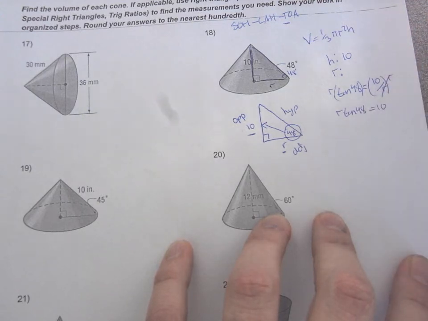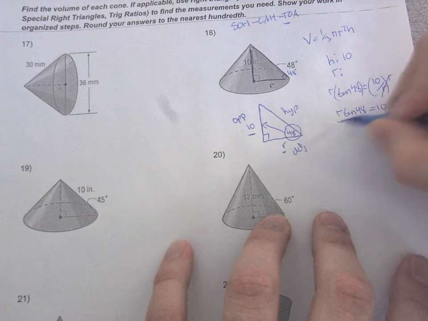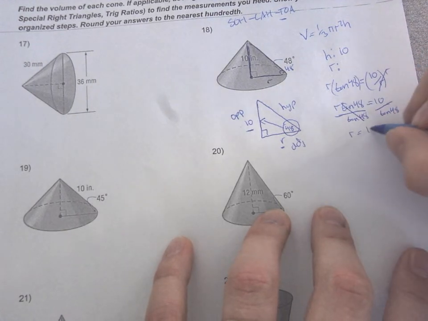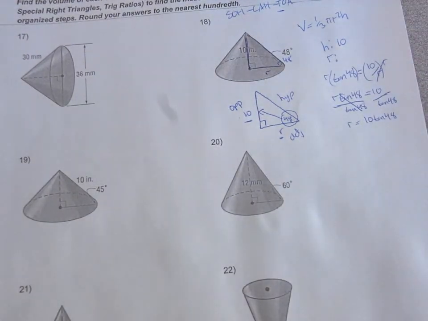Okay, and I'm trying to get r by itself. So now I divide both sides by tan 48. Remember, that's just some irrational number. And then I get r is equal to 10 over the tangent of 48. Now you can plug that into your calculator, but I might wait to do that until the end because we don't want to round yet.